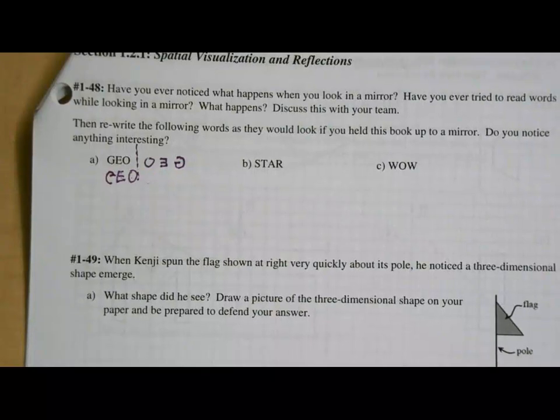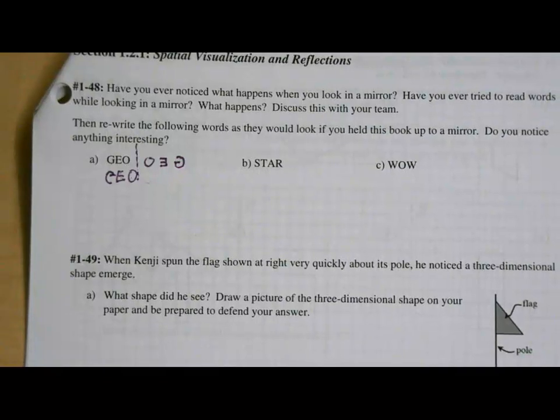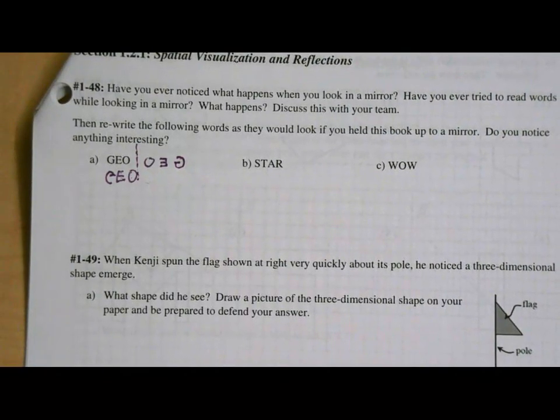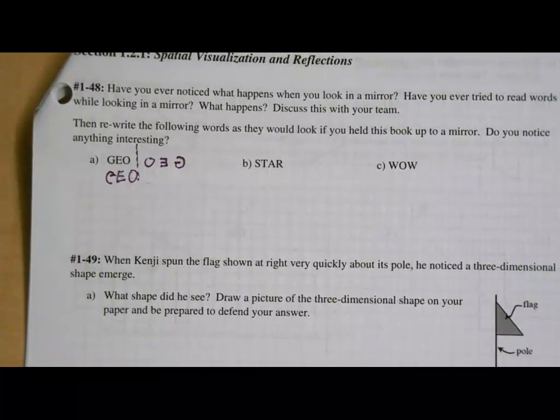So, what did you notice about wow? It's the same. Does anybody know the vocabulary word? It's an English vocabulary word for a word that's spelled the same forwards and backwards. Do you remember what it is? Palindrome. Does that sound right? And then there are special types of palindromes where if you look at it in a reflection, it looks the same too. Wow is one of them.